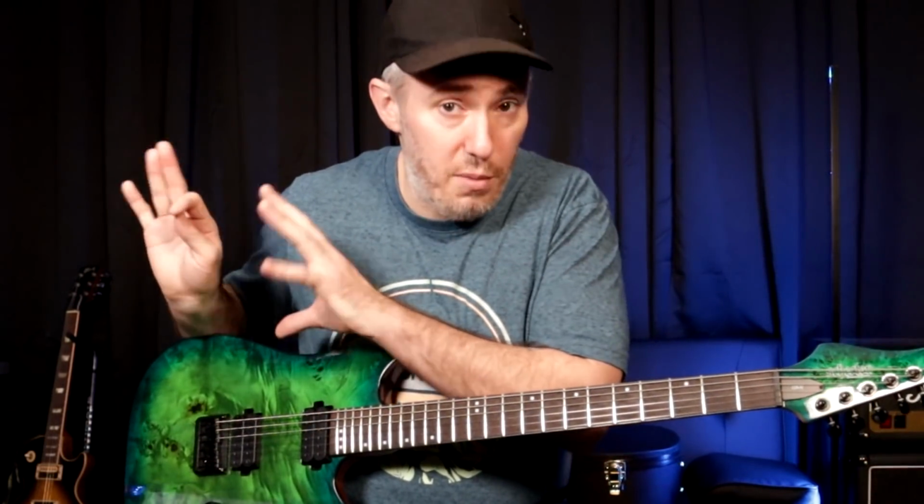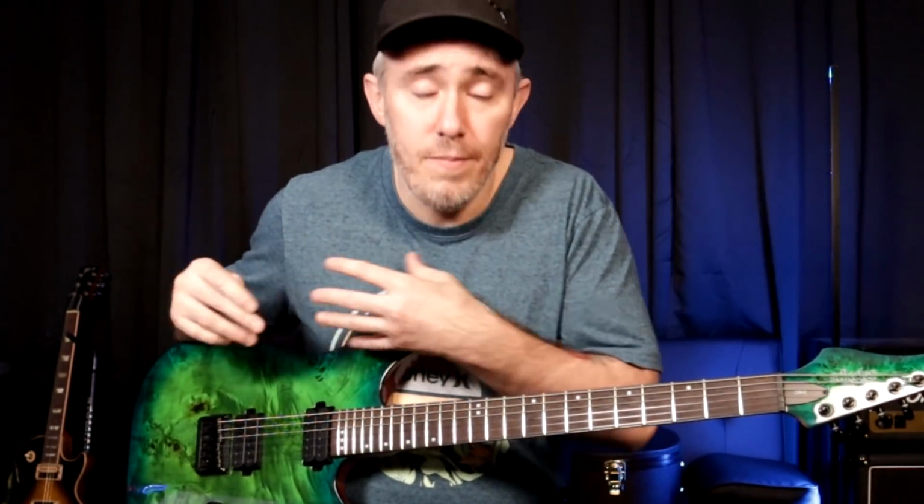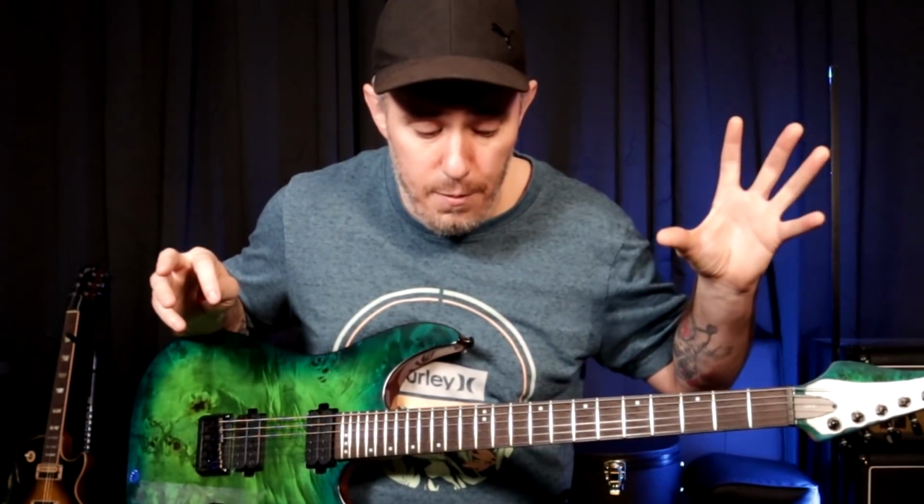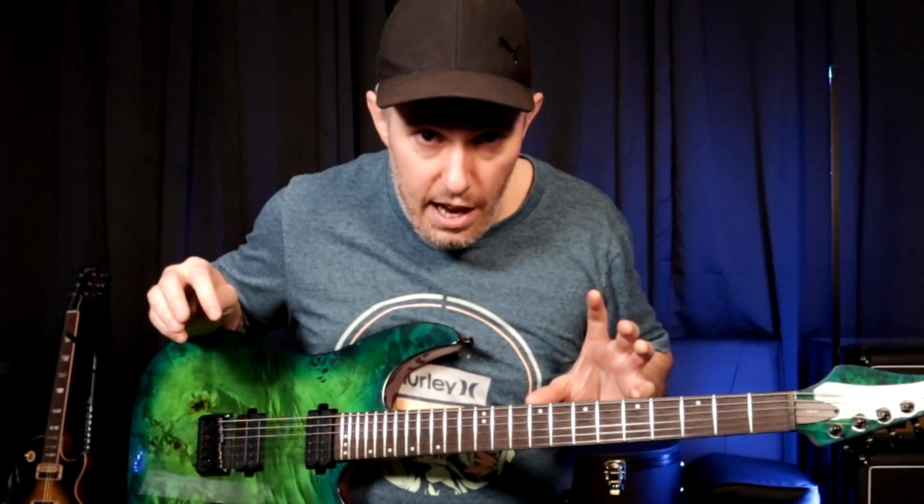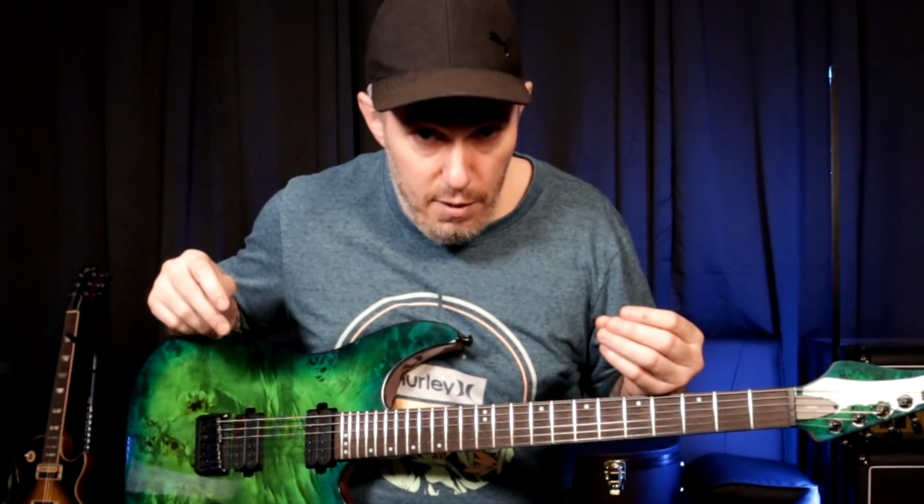That's modes. That's something else. That's not what we're talking about here. Big common misconception. This is just the diatonic scale mapped out via the 7 patterns method.